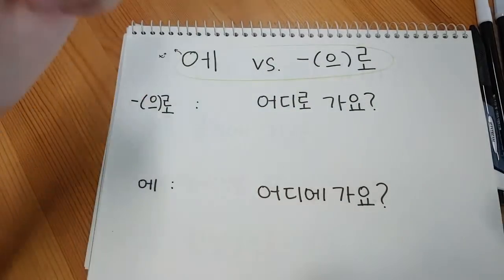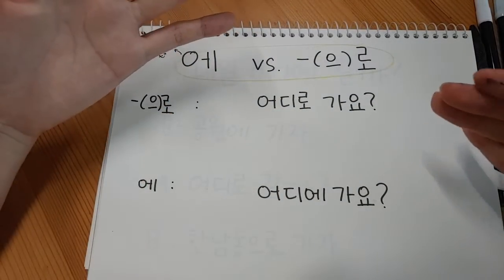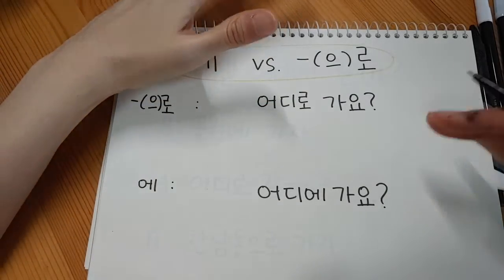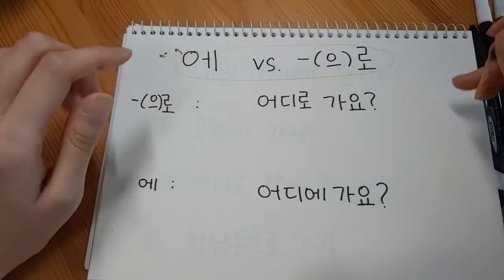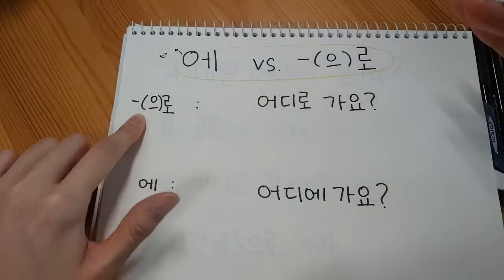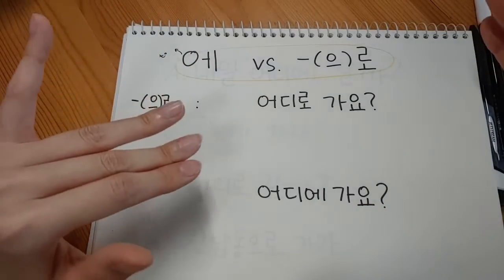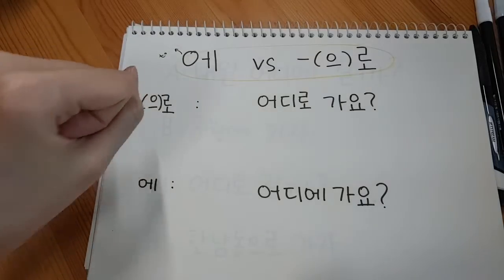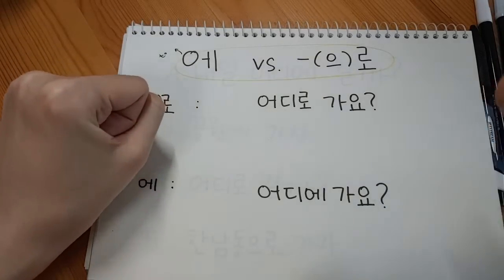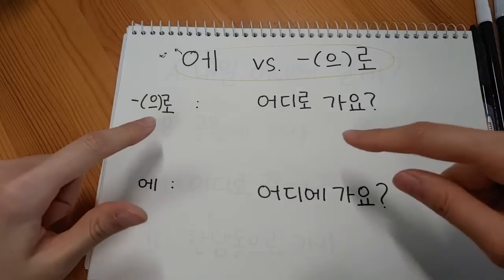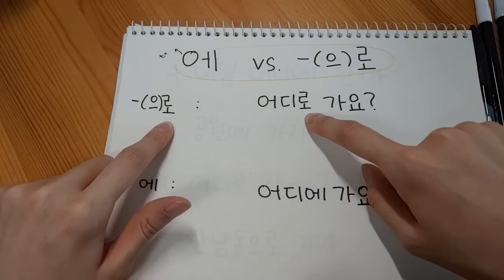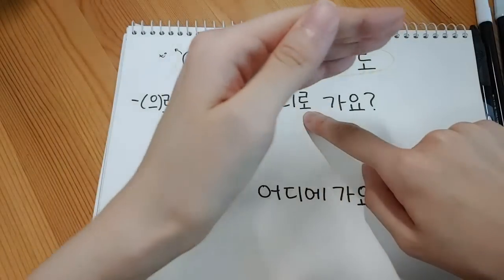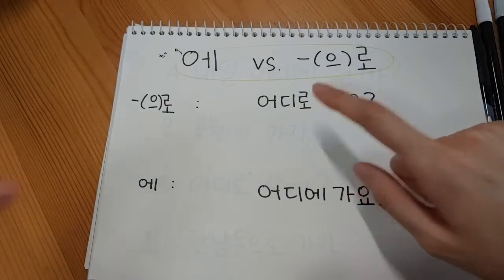에 and 로 are in many cases interchangeable, but not always. And there are some subtle differences between the two. So 로 more implies that you are moving from somewhere, from point A to point B. So 로 indicates that you are moving to somewhere from somewhere else.